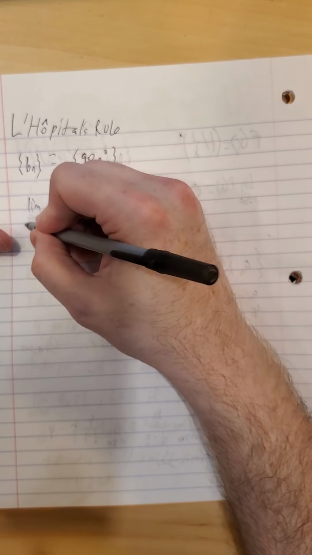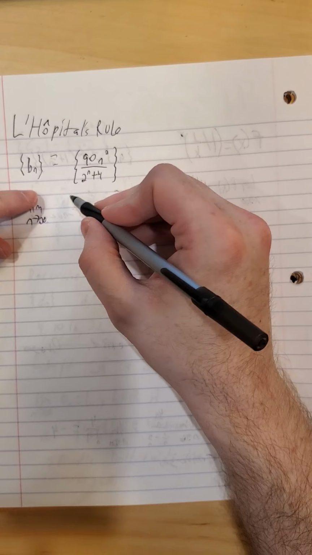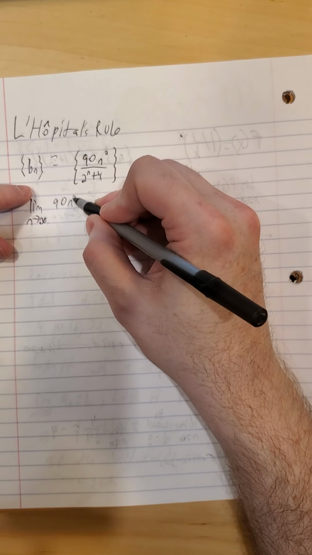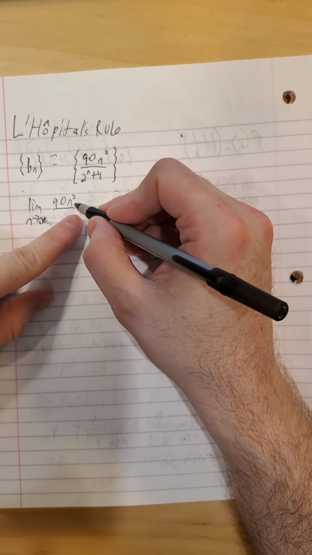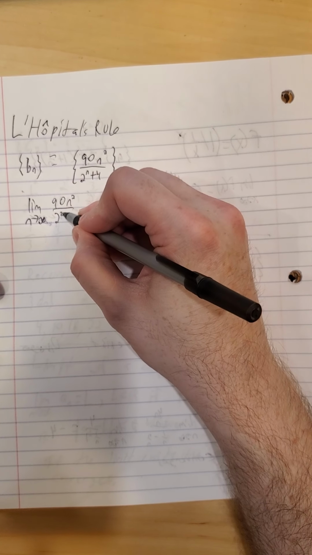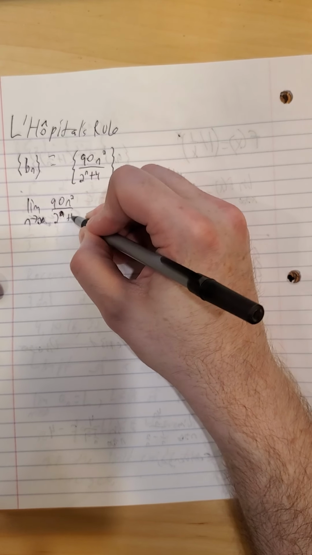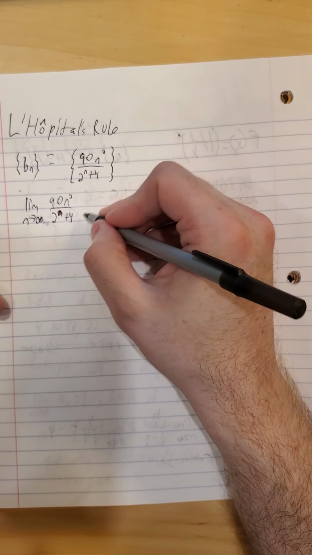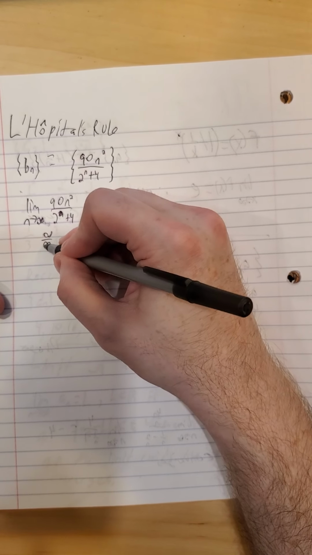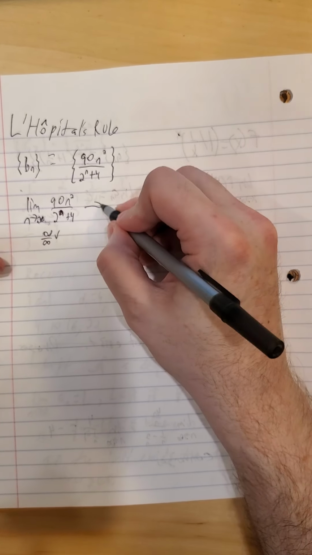I want the limit as n goes to infinity. At the moment, this will turn into infinity up top. 90 times infinity squared is infinity. 2 to the infinity plus 4, also infinite. So since this has the infinity over infinity form, we can use L'Hopital's rule.